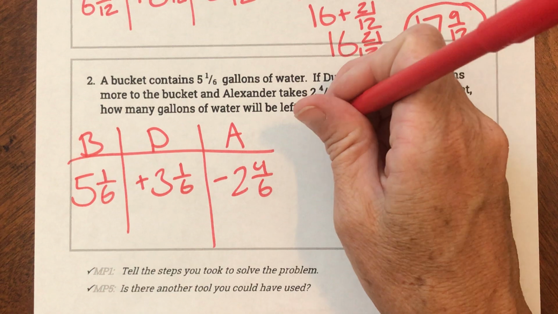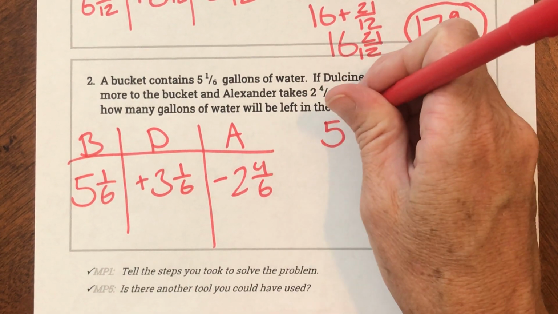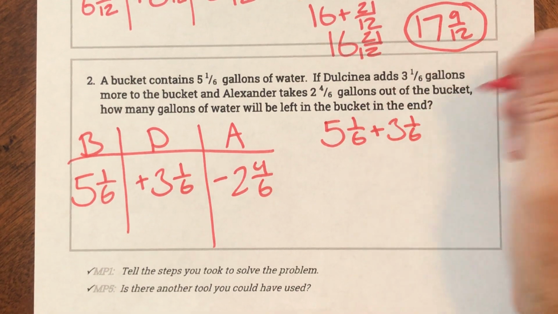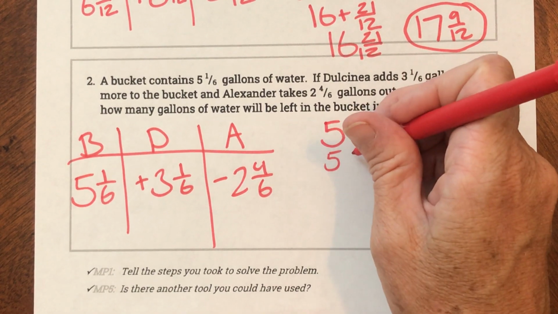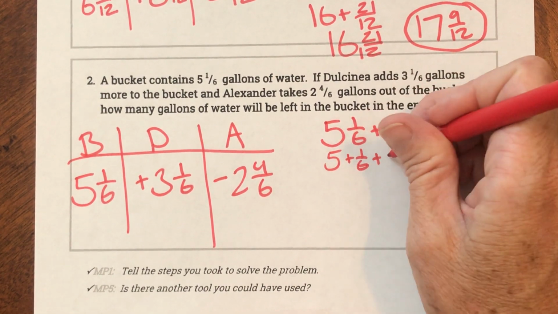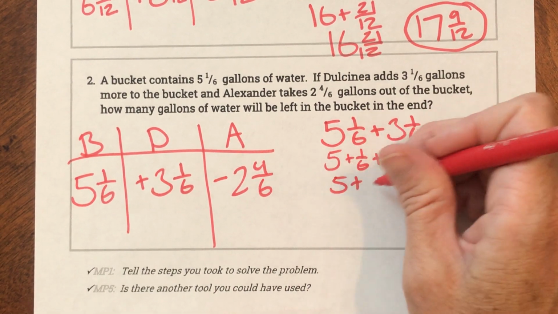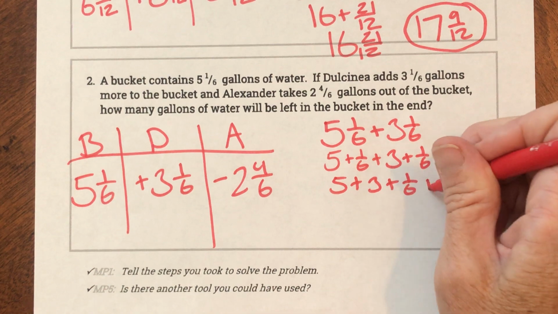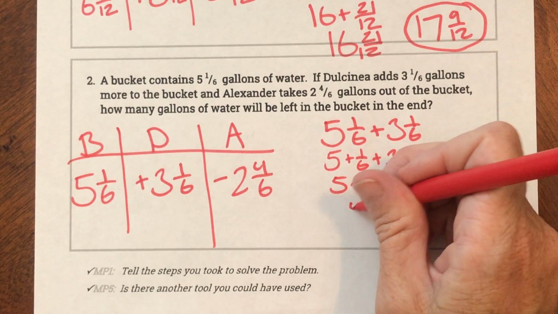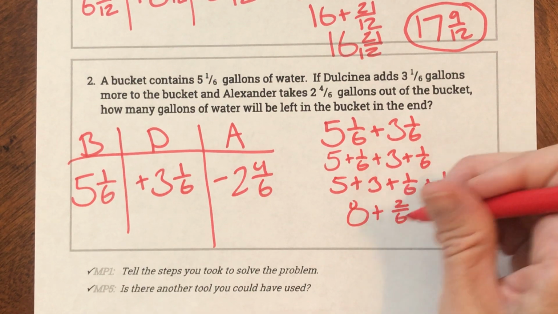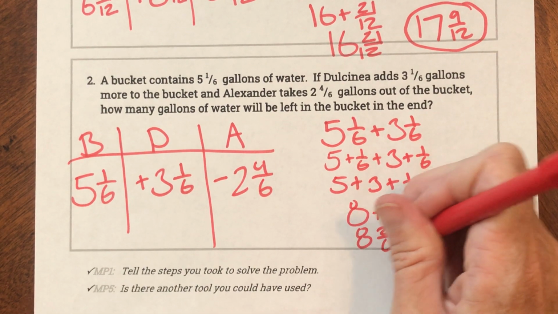So we get 5 1/6 plus 3 1/6. If I'm going to use my commutative property, I'm going to decompose them. And I get 5 plus 3 plus 1/6 plus 1/6 equals 8 plus 2/6 equals 8 2/6.